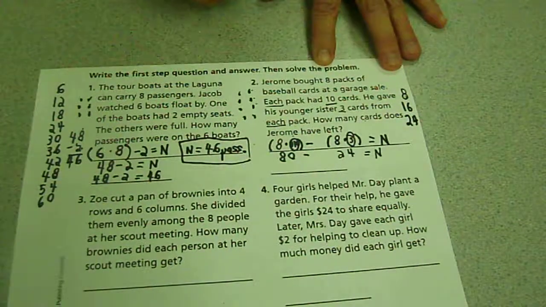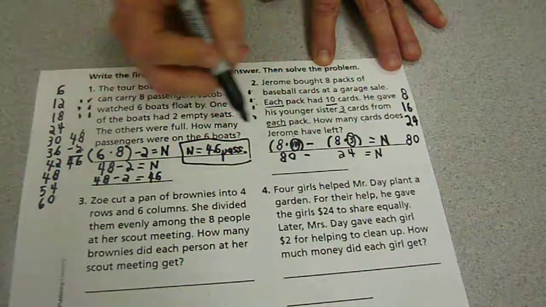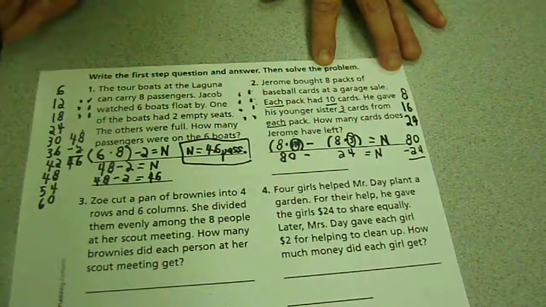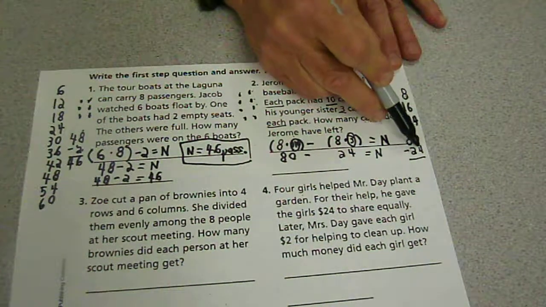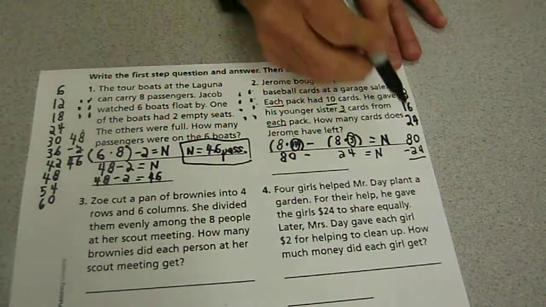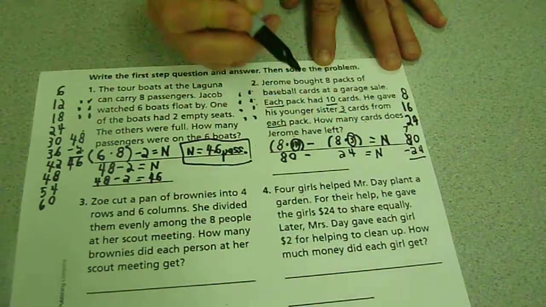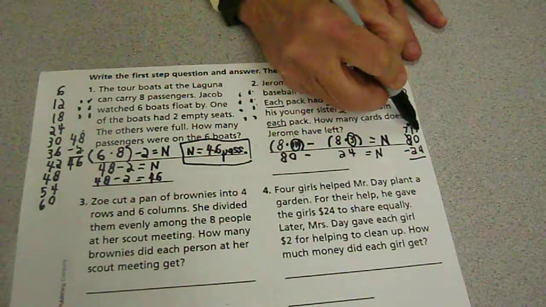I need to write it up and down. So I'll have 80 minus 24. I need to regroup, because if I took 0 minus 4, I'd get a negative, and I don't want a negative, so I'm going to cross off the tens column 8, take out a 10, so now I have 7 left. I'm going to change that 10 into ones, and now I have 10 ones.